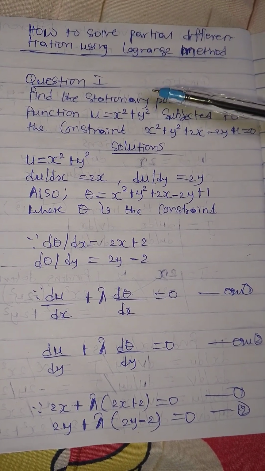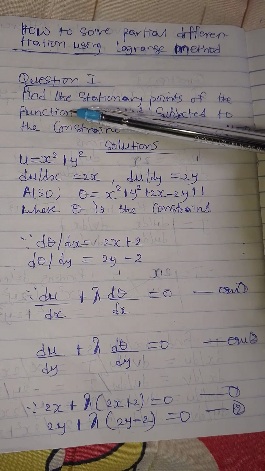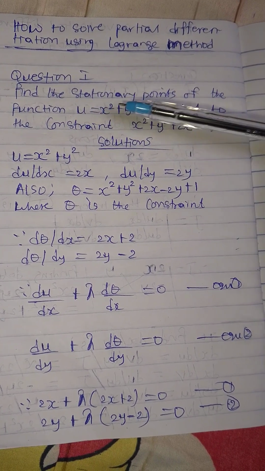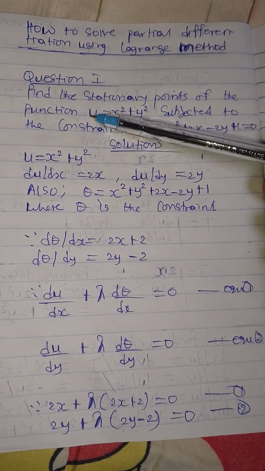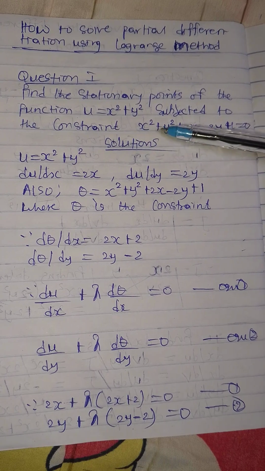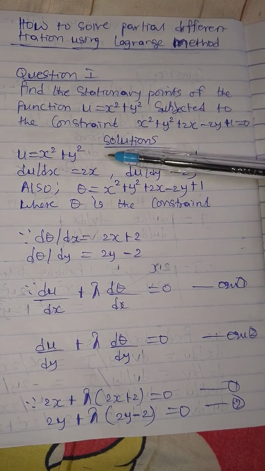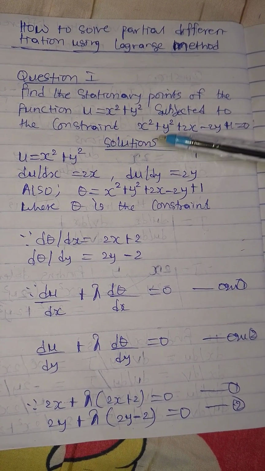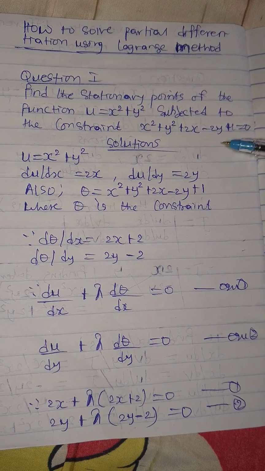With this question, we have to do what? We have to find the stationary point of the function u equals x squared plus y squared subject to the constraint x squared plus y squared plus 2x minus 2y plus 1 is equal to 0.